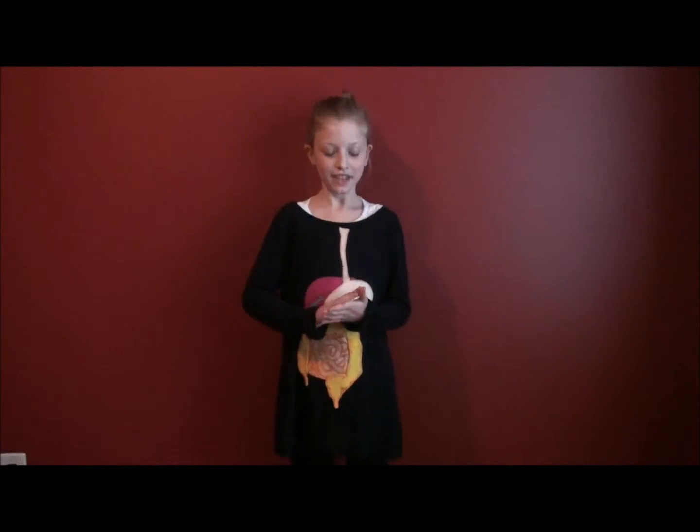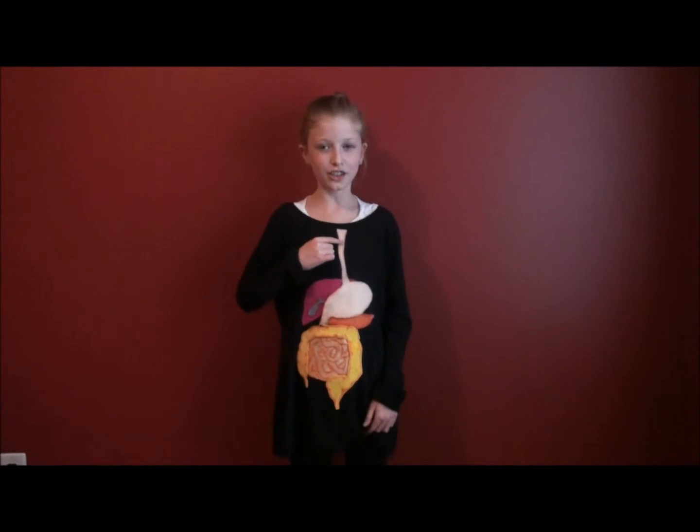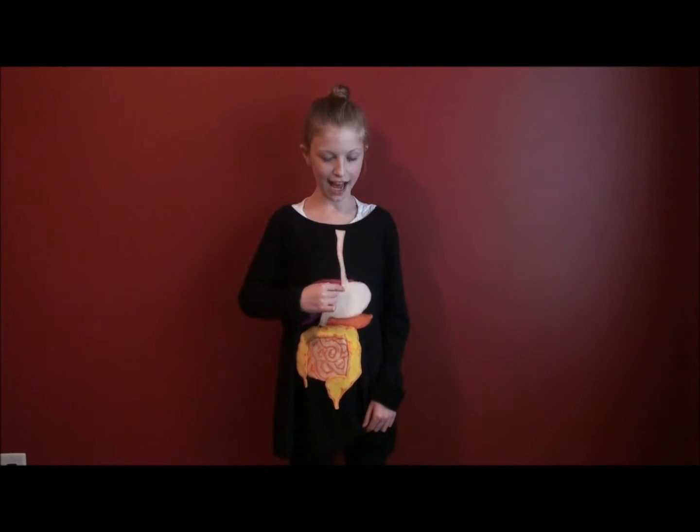Step 5. The food goes down your esophagus. The esophagus muscles push the food down to the stomach.